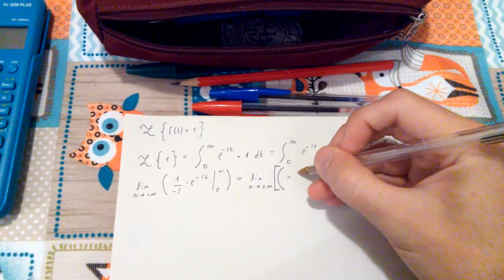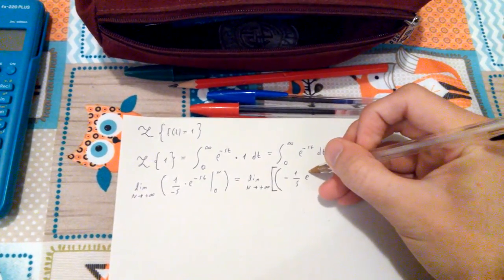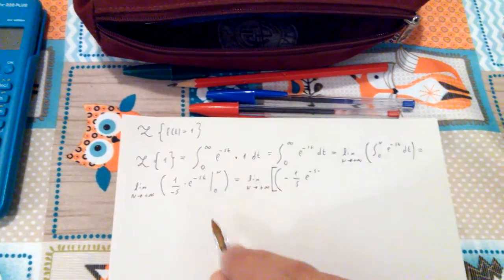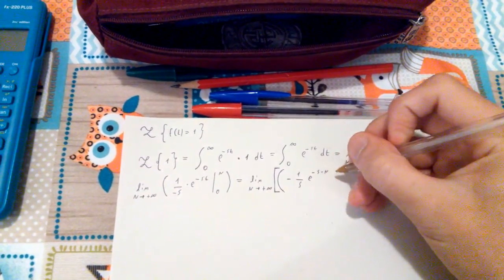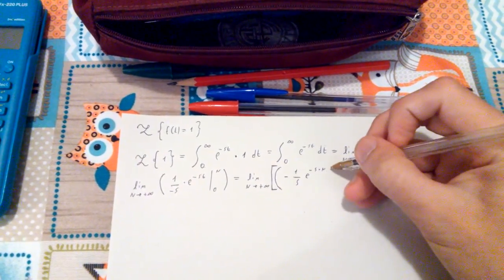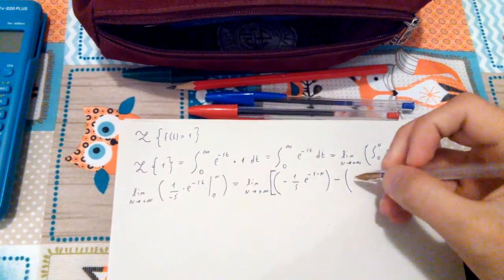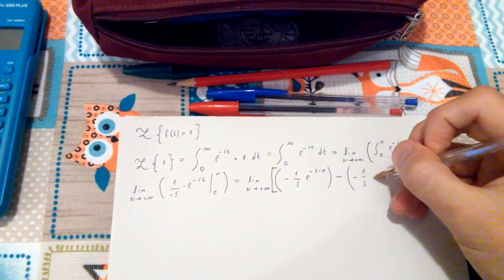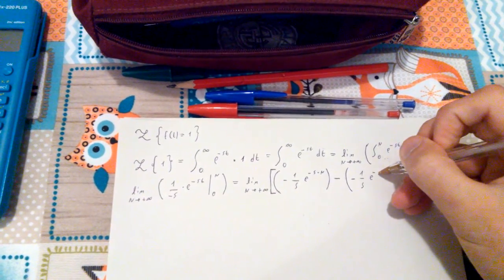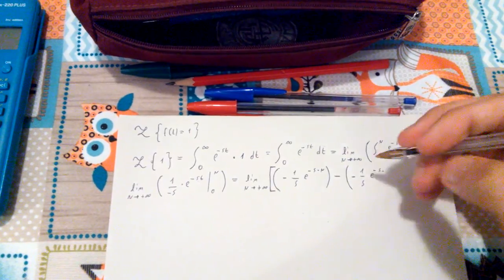So it's negative 1 over s times e to the negative s times, we're going to swap t with n first, so s times n, minus the same thing, so negative 1 over s times e to the negative s times, and we're going to put 0 here, so s times 0.